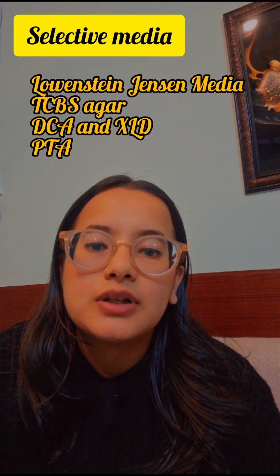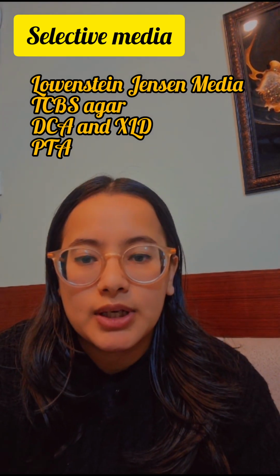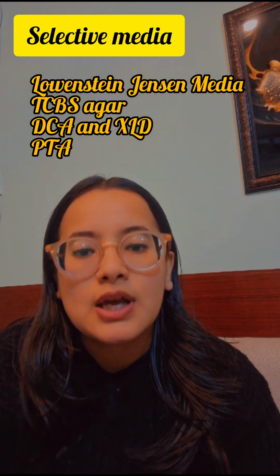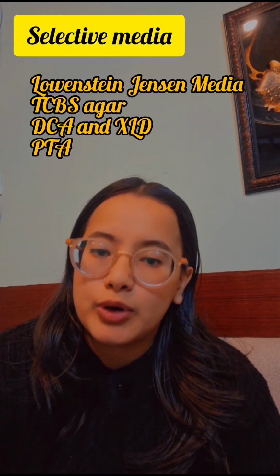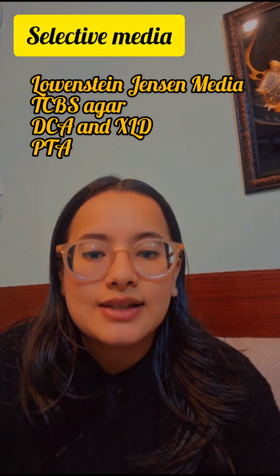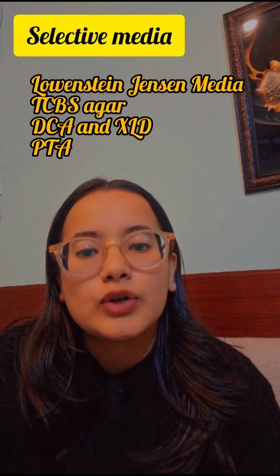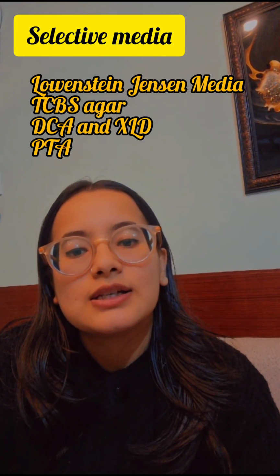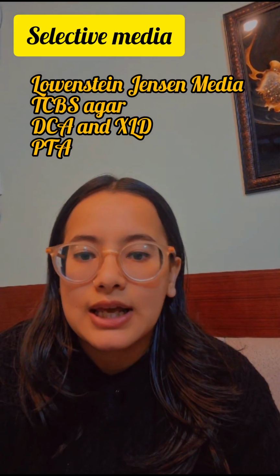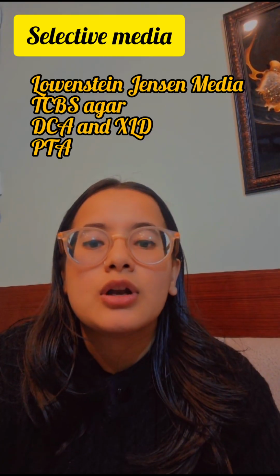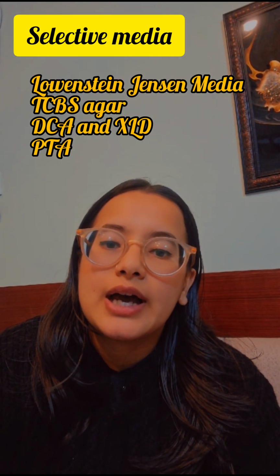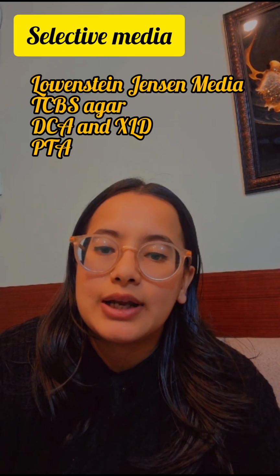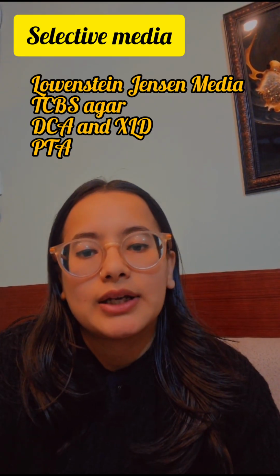So in this we have the LJ media or the Lowenstein-Jensen media for Mycobacterium tuberculosis. We have the TCBS, which is thiosulfate citrate bile salt sucrose agar for Vibrio cholerae. We have the DCA and XLD, where DCA stands for deoxycholate citrate agar and XLD is xylose lysine deoxycholate agar. This is for Salmonella and Shigella, both of them. Then we have the PTA, which is the potassium tellurite agar, which is for Corynebacterium diphtheriae.